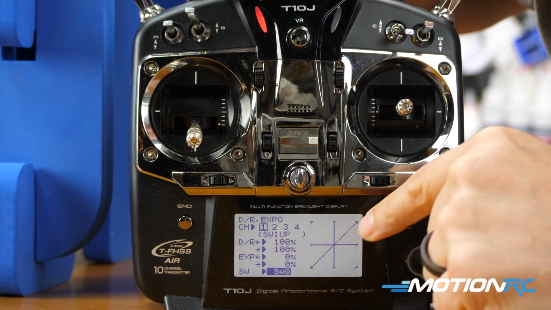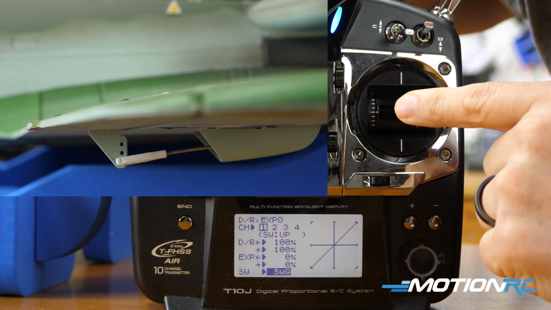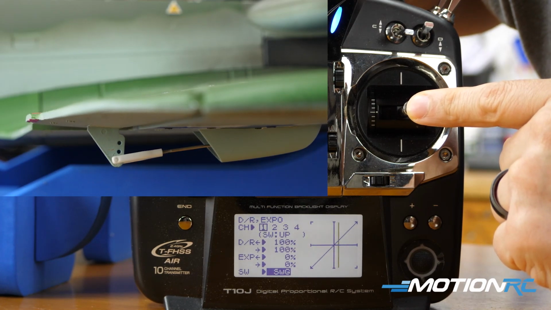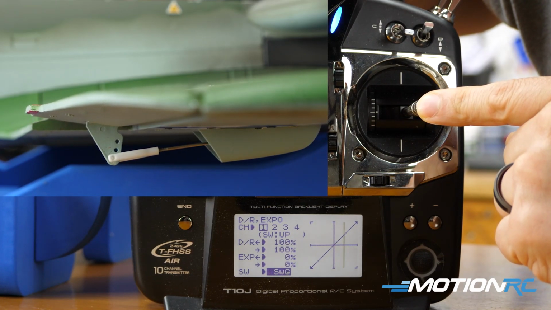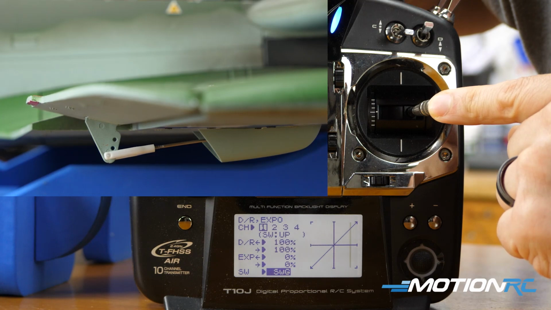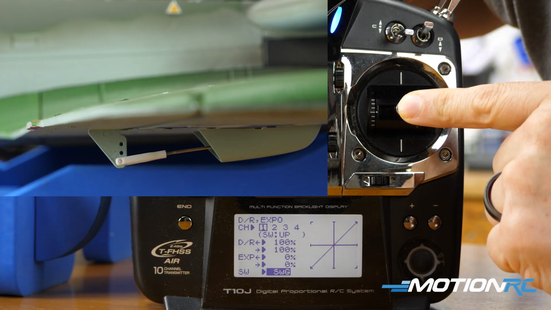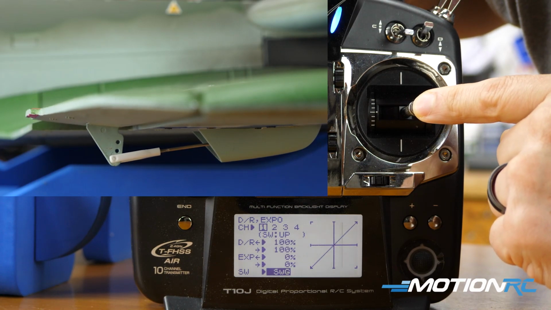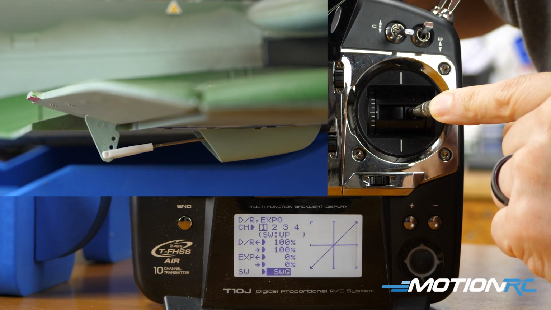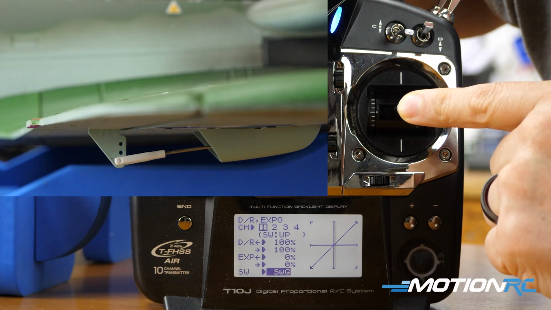It's a 1-to-1 ratio. So as I move the aileron, as you'll see on the screen, as I move it over, I am getting a 1-to-1 ratio on my throws. So this would be max aileron throw, and that would be 0 throw. And as I move my control over, you can see that it moves as my stick does.